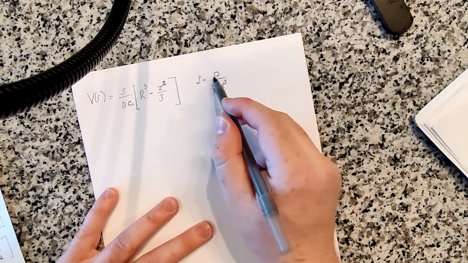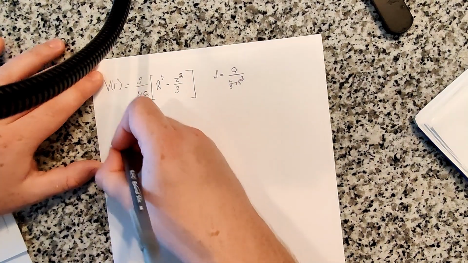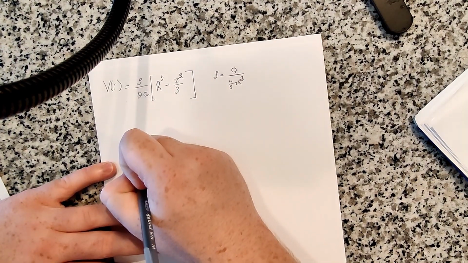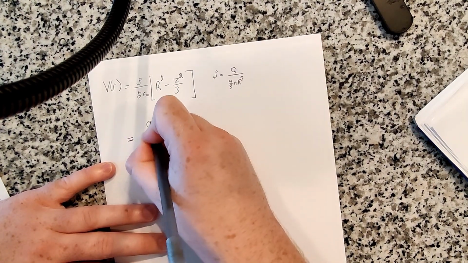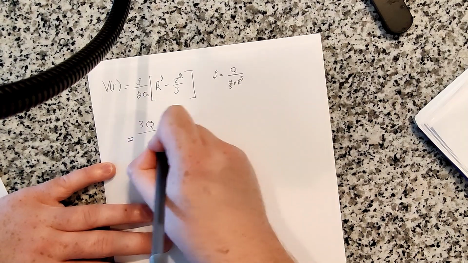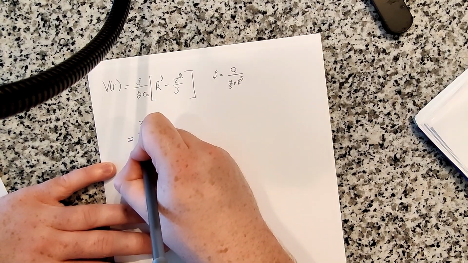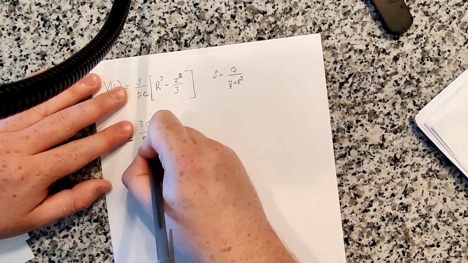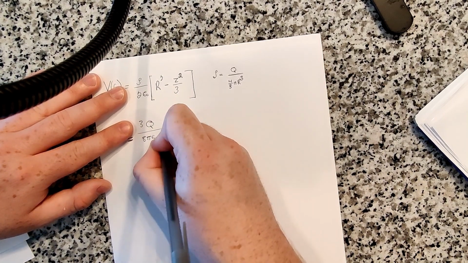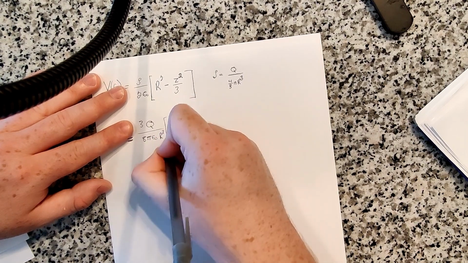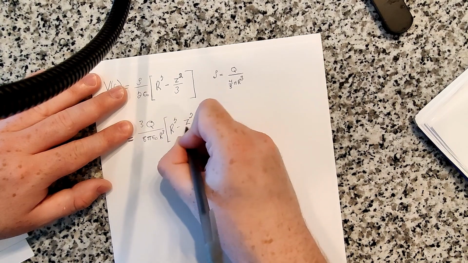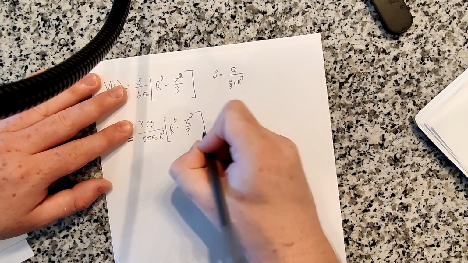So if you plug that into here, you can get this in terms of the total charge Q on the sphere, which will be 3Q over 8 pi epsilon naught r cubed times r squared minus z squared over 3.